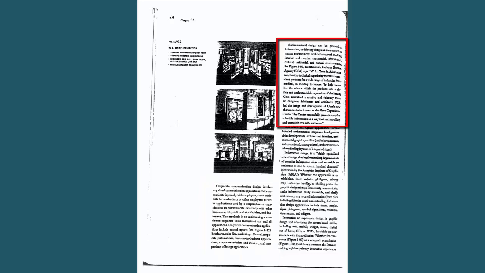Environmental design can be promotion, information, or identity design in constructed or natural environments, and defining and marking interior and exterior commercial, educational, cultural, residential, and natural environments. For Figure 102, an exhibition, Carbone Smolin Agency says, W.L. Gore & Associates, Inc. has the technical superiority to make ingredient products for a wide range of industries, from medical to military to leisure. To help translate the science within the products into a visible and understandable expression of the brand, Gore assembled a creative and visionary team of designers, fabricators, and architects.